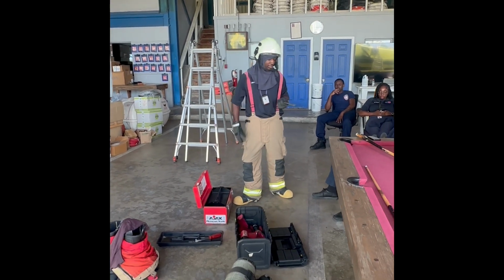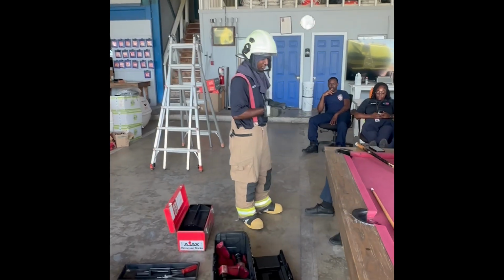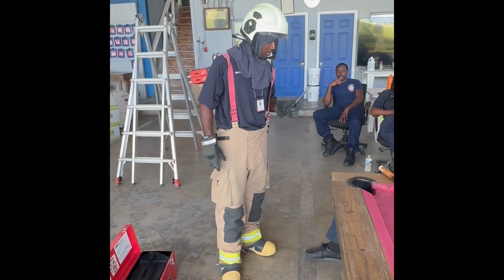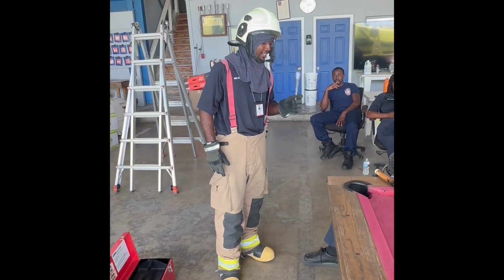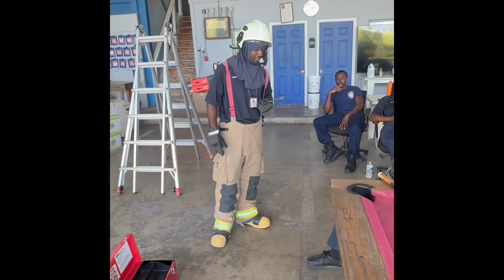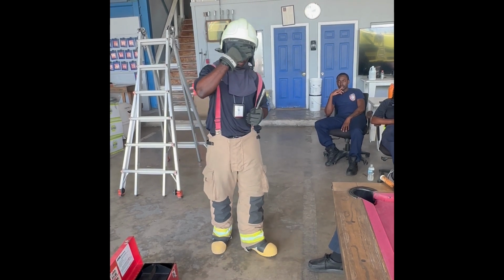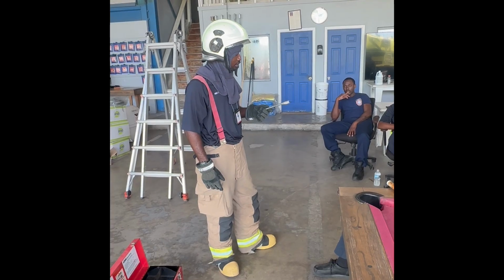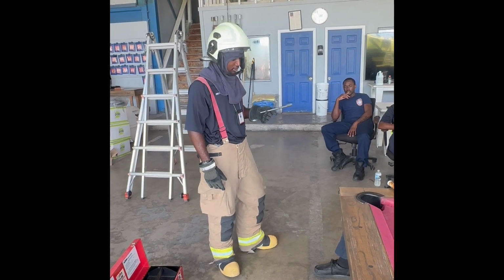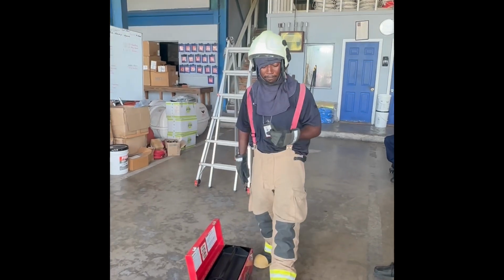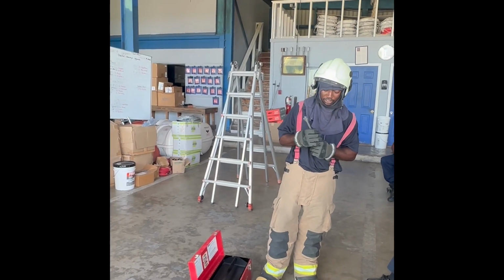The ripper chisel is used on nader pen and reinforced pen. The pressure to use it is 150 to 160. What's the name of that one? Ripper chisel. Okay.